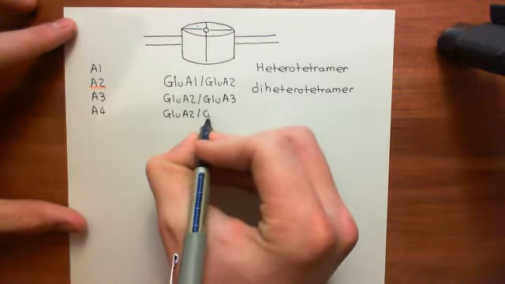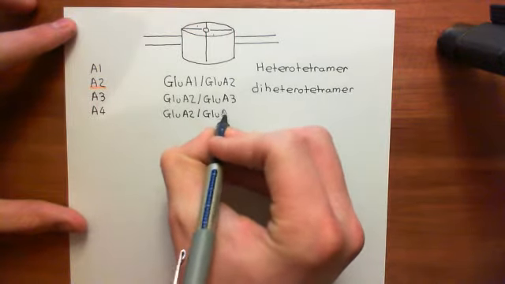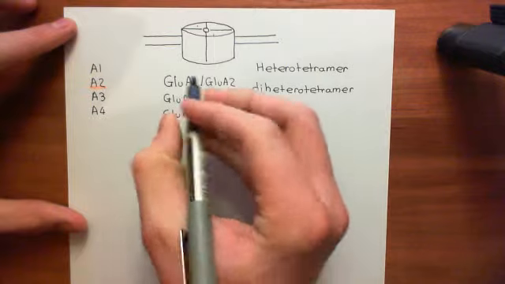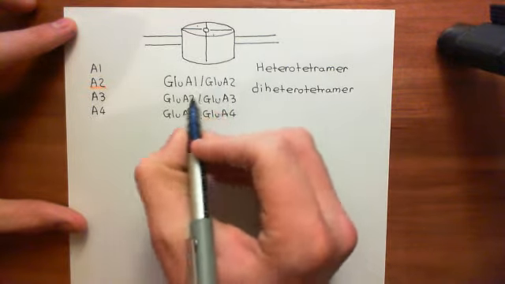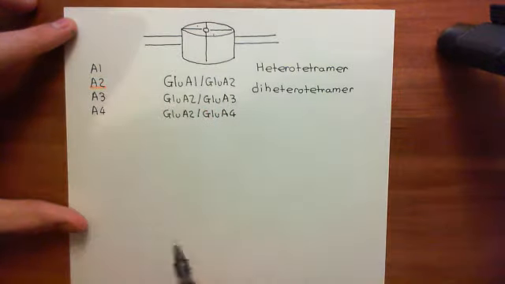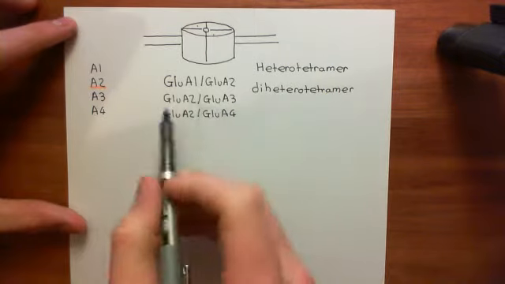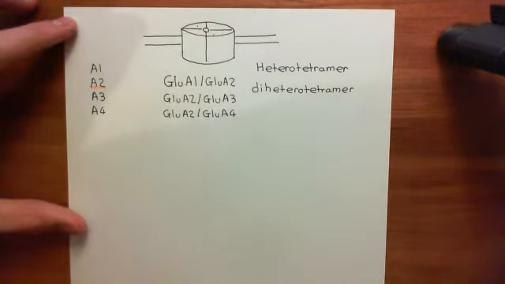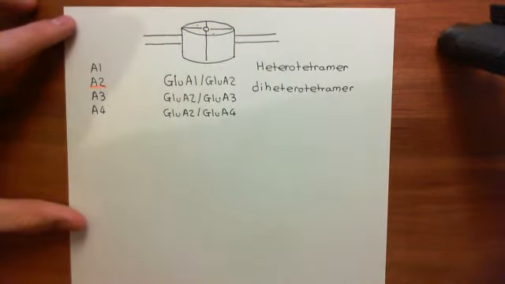So the diheterotetramers we find are generally GluA2 compared with any of the other three. So we have these three homotetramers, GluA1, GluA2, and GluA4 homotetramers, and we now also have these three diheterotetramers. Those are the AMPA receptors which are actually known.